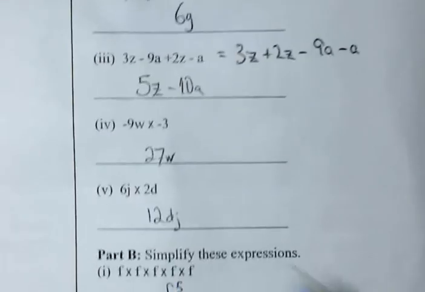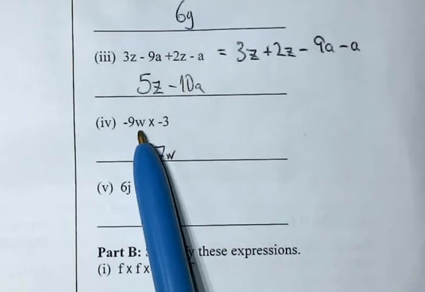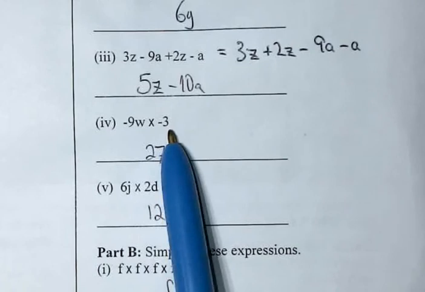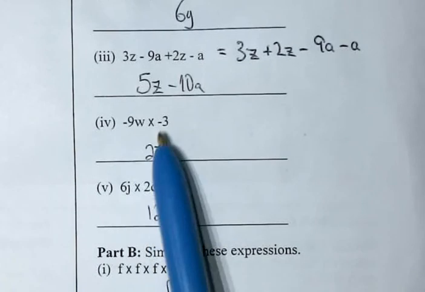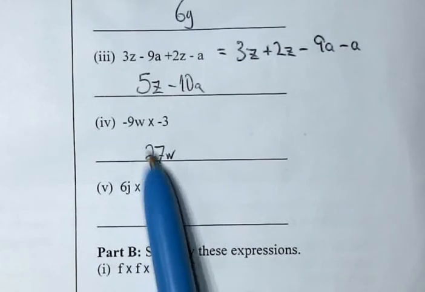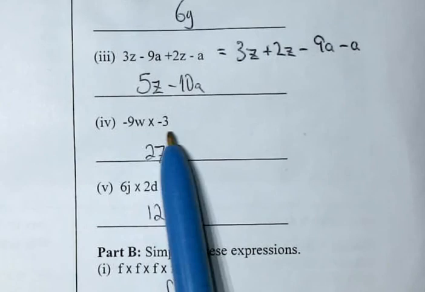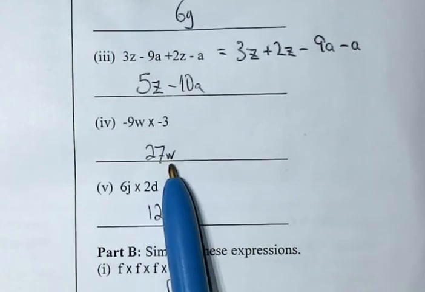Now we are multiplying. Negative 9w times negative 3. Negative times a negative gives us the positive 27. And since that w has nothing else to multiply it with, it stays, final answer, 27w.